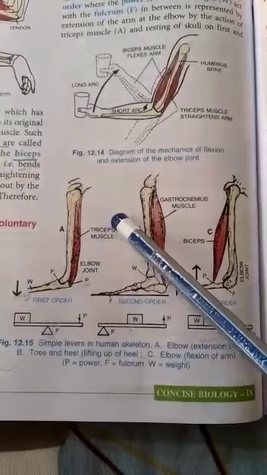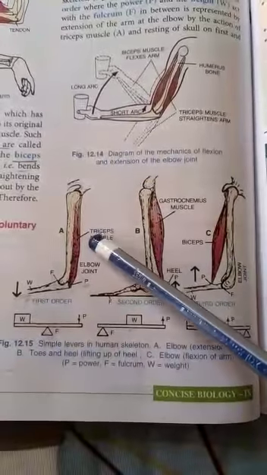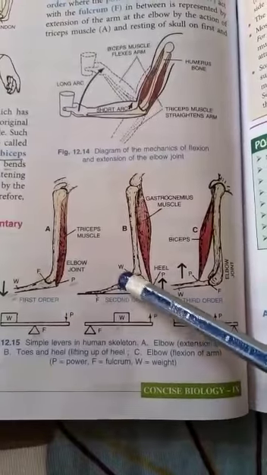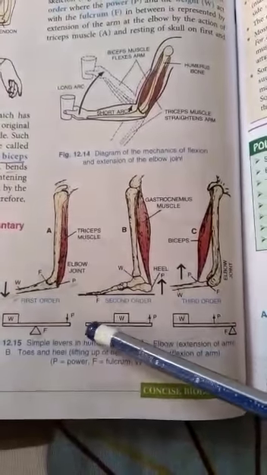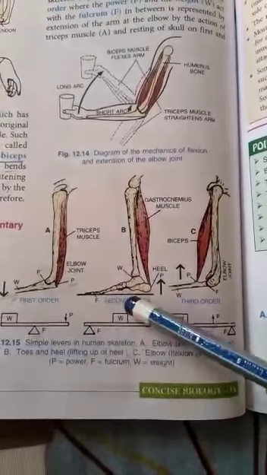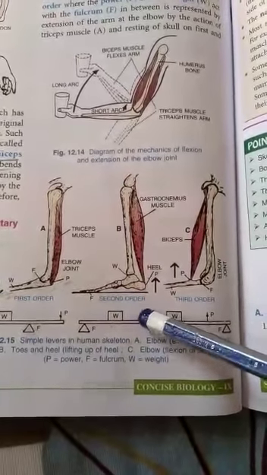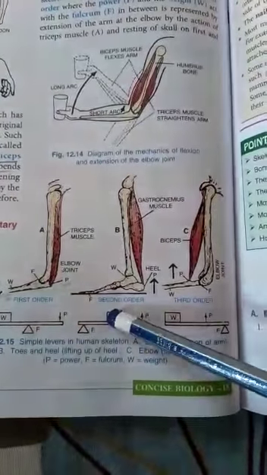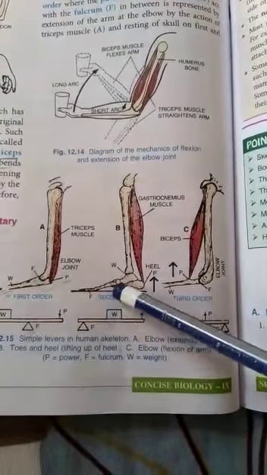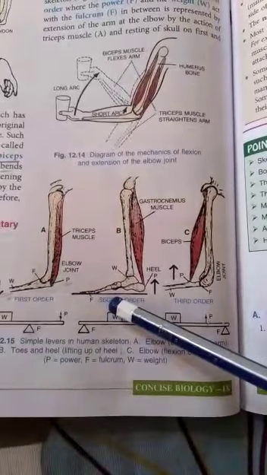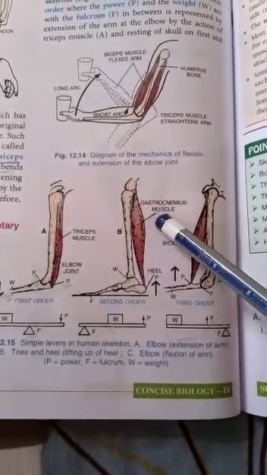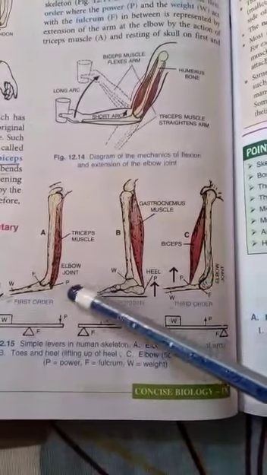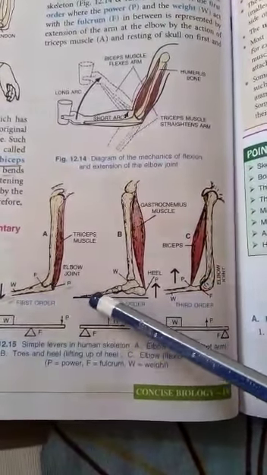and the resting of the skull on the first and second neck vertebra. And the lever of second order, where the fulcrum is at one end and power at the other end, and weight in between, is represented by gastrocnemius muscles raising the weight of the body entirely on the toes.